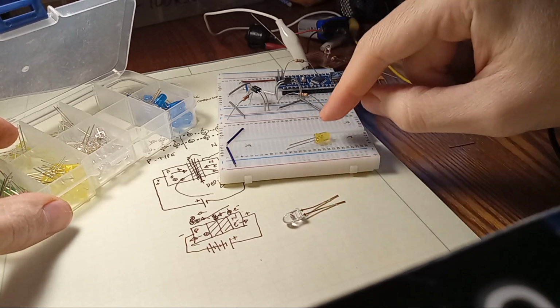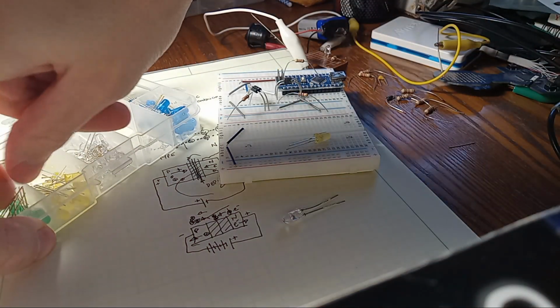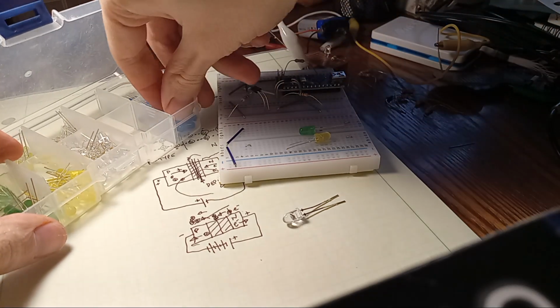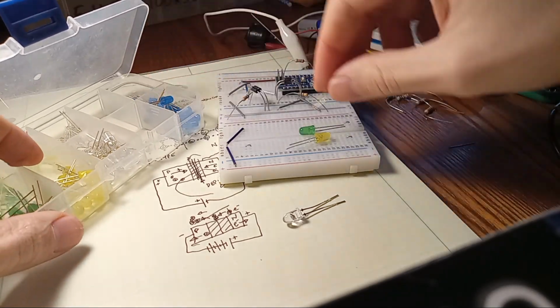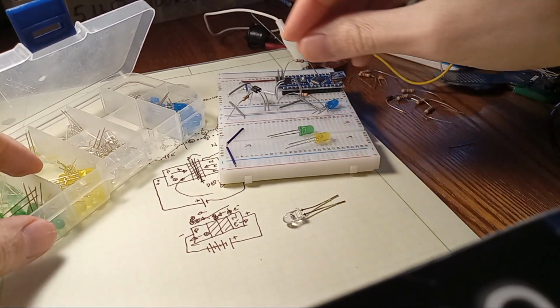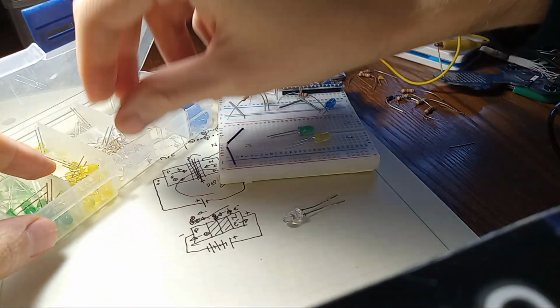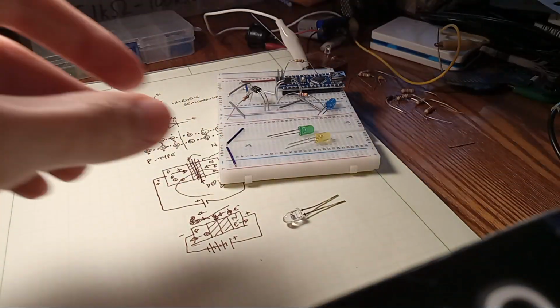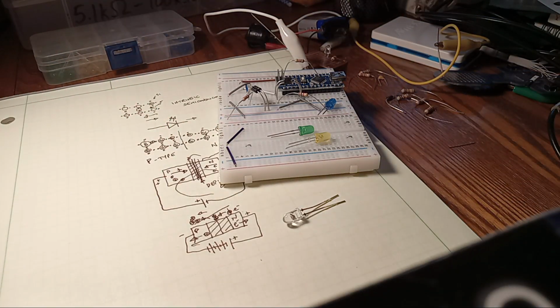So we have red, yellow, then green, then blue. You will note that this order is going in the same order as the colors of the rainbow. The reason why will be explained shortly. Explained by me. Now I need some 1 kiloohm resistors.